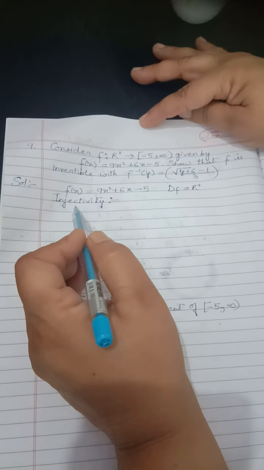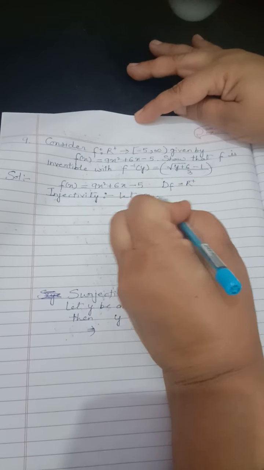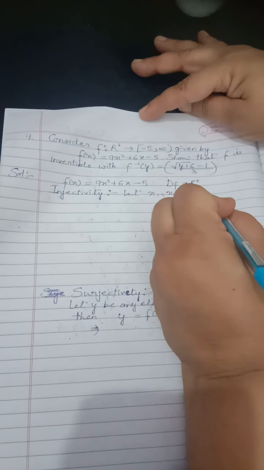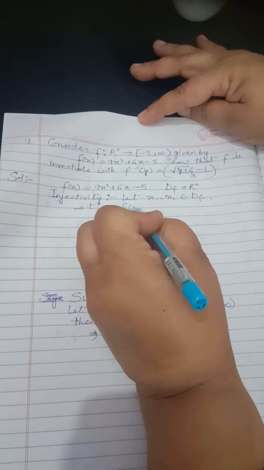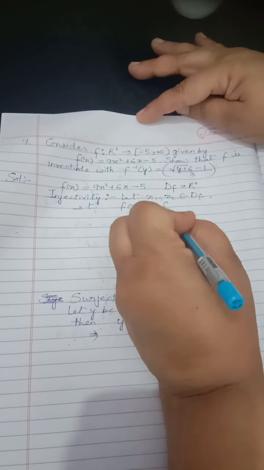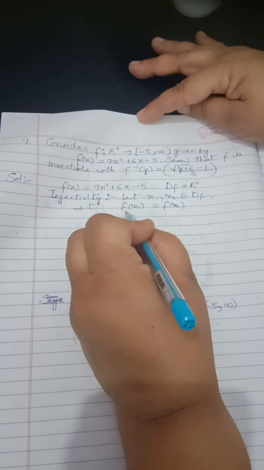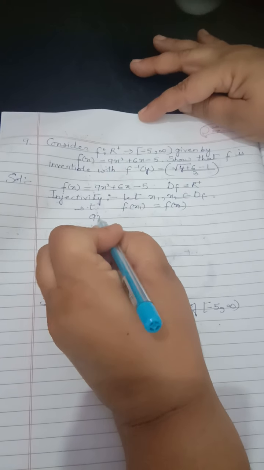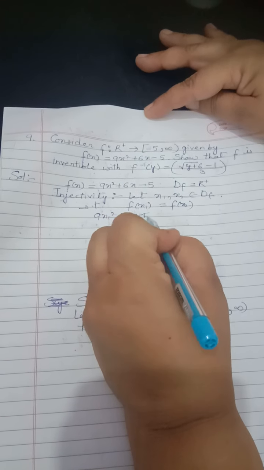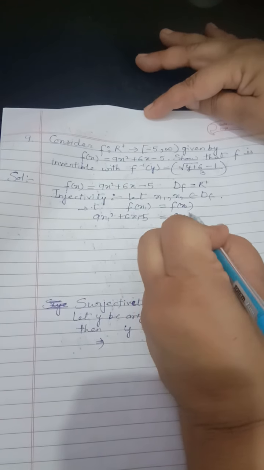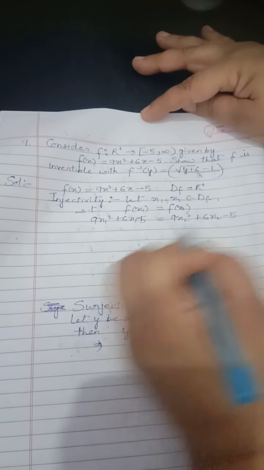Let x1 and x2 belong to the domain of the function such that their images are the same under f, so f(x1) = f(x2). That is 9x1² + 6x1 - 5 = 9x2² + 6x2 - 5.